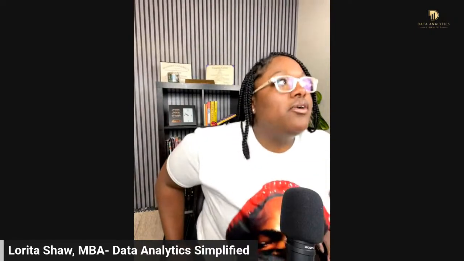BETWEEN. When you use BETWEEN, it's essentially a range. But that range can be applied to dates and numbers, like how it is here. This is saying where salary is between these numbers.